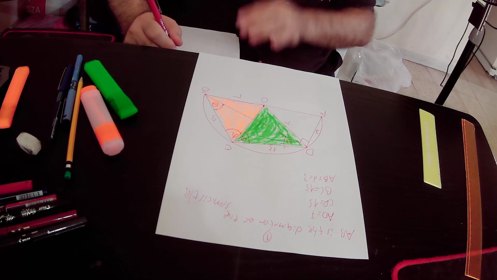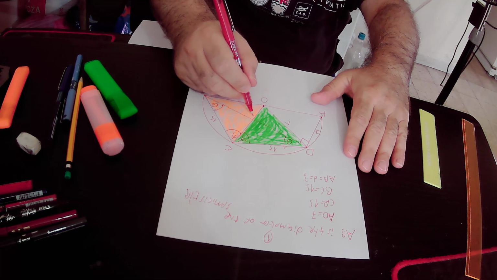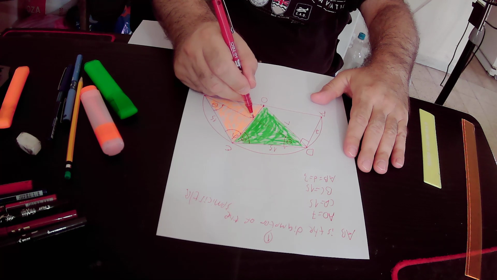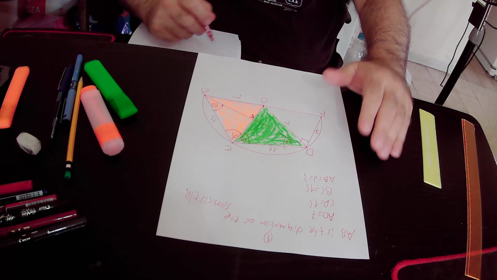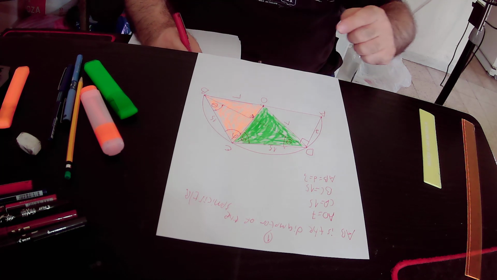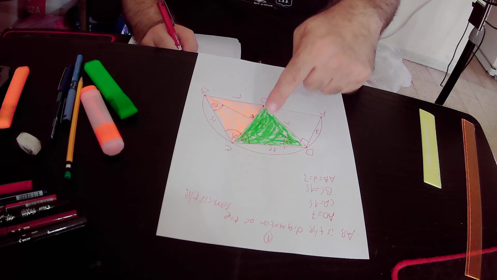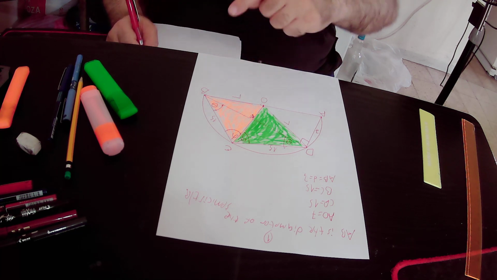In the next step, we will define this point as point E. This point is defined as point E. Then we will focus on triangle CDE and triangle CEB, this triangle.